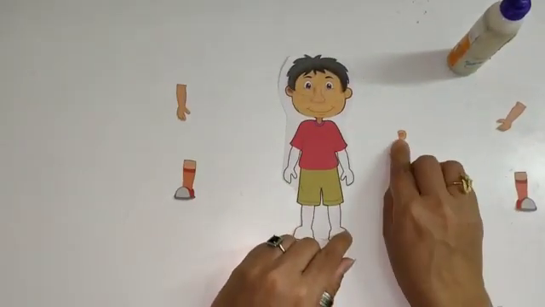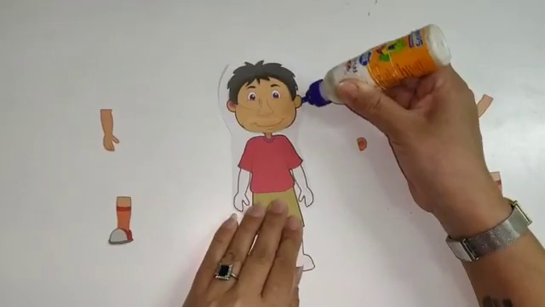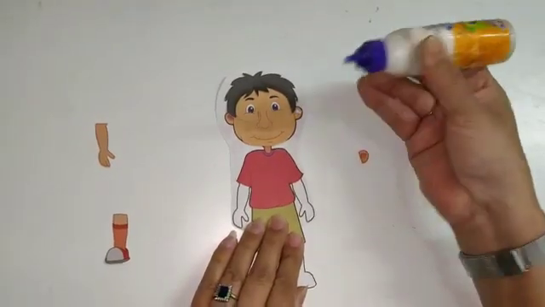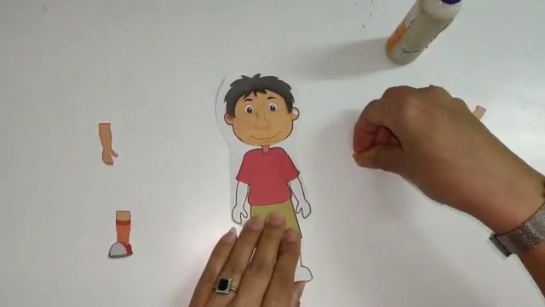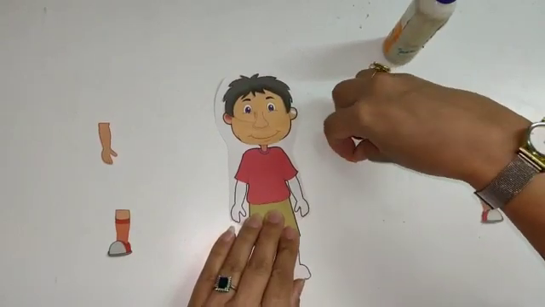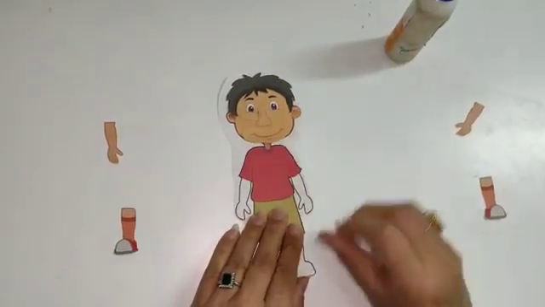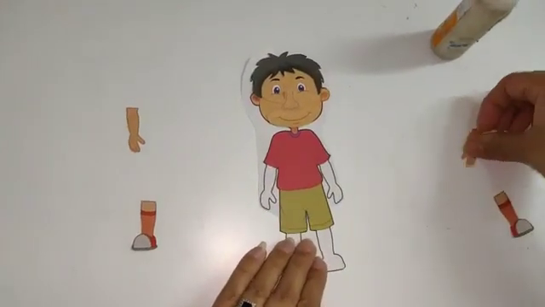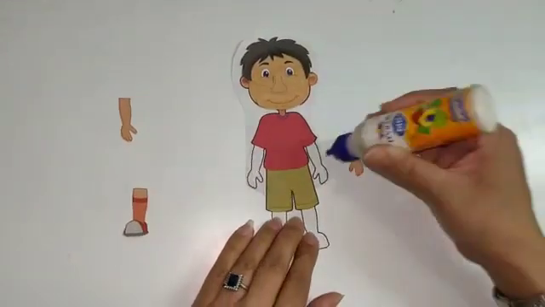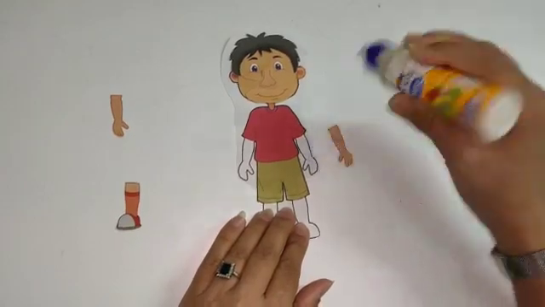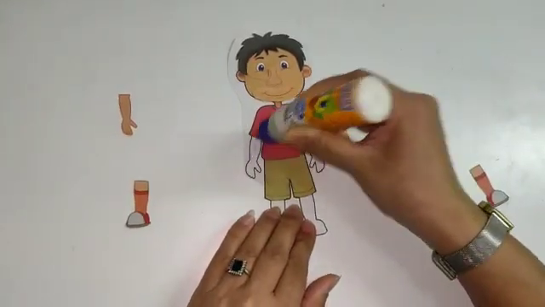This is his ear. We can hear with our ears. So we will stick his ears. Then his arms. What are these? Arms. We have two arms.